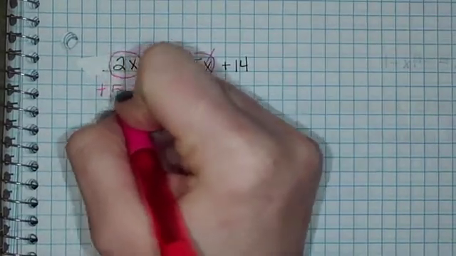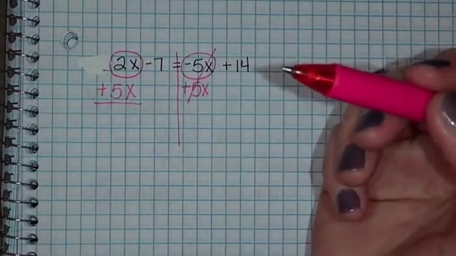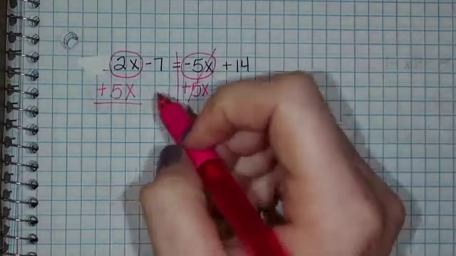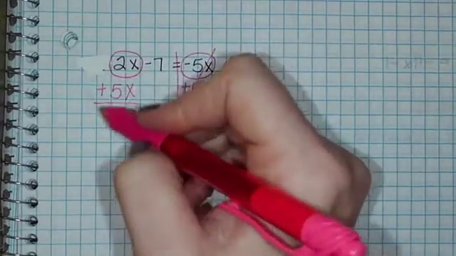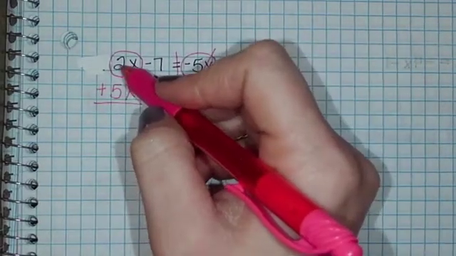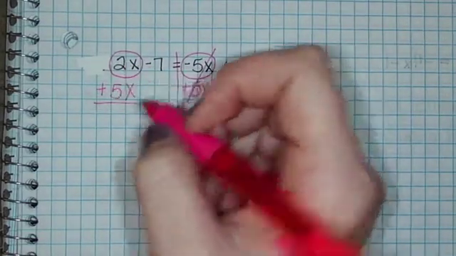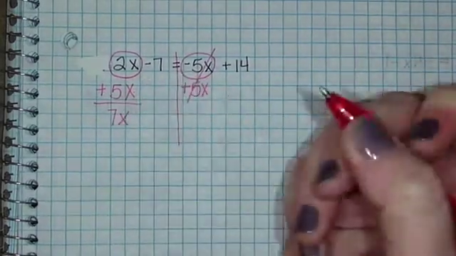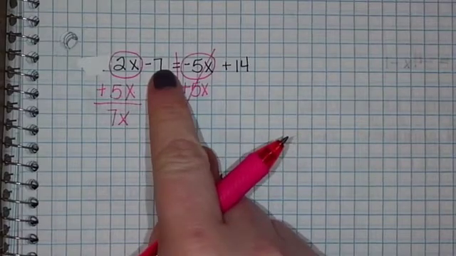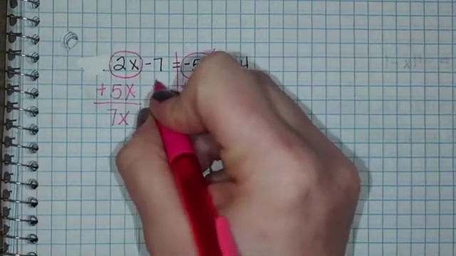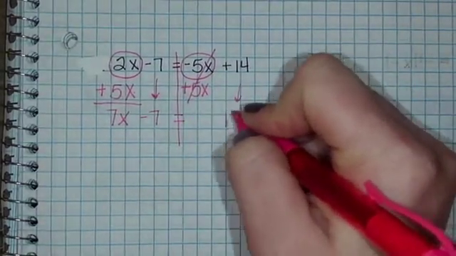If I add 5x over here, notice now we have 2 plus 5, which is a positive number. I just don't like dealing with negatives, so that's why you'll see me try to get rid of negatives as often as I can. So 2x plus 5x. If I have 2 apples and I have 5 more apples, 2 plus 5 is 7x. Notice I didn't add the 5x to the 7 because there's no x on the 7. So then just bring down what is left and bring down the 14.